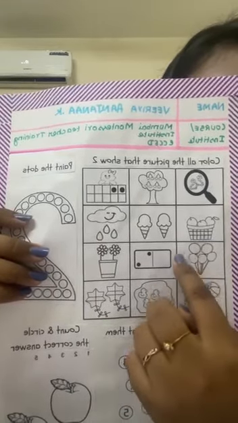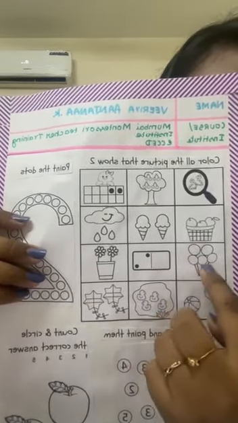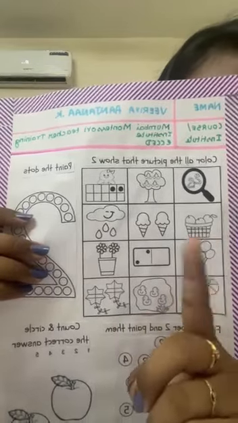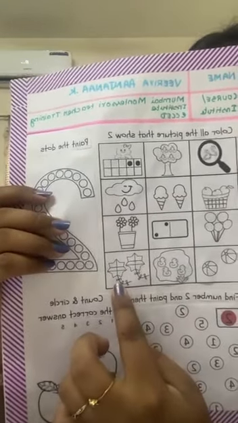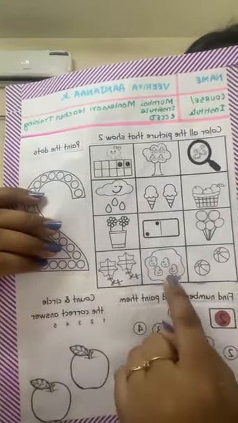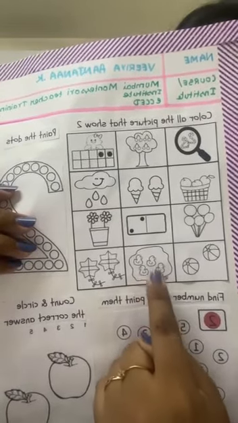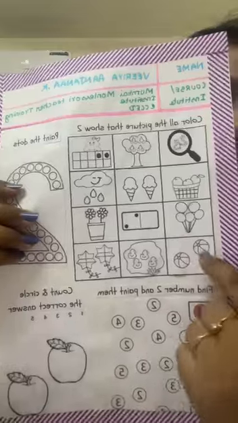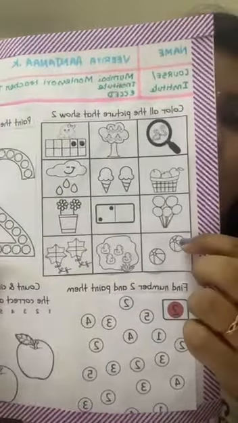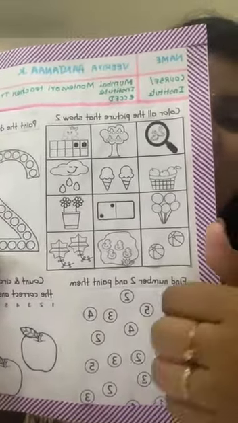How many balloons do we have here, children? 1, 2, 3, 4, 5. So it's not a right answer. Here we have 1, 2. 2 kites. So it's a right answer. How many ducks do we have? 1, 2, 3, 4. It's not a right answer. Let's move to the last box. We have 1, 2. 2 balls. So it's a right answer. We're going to color them.